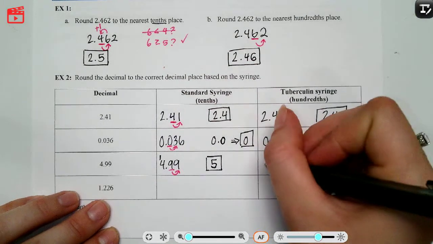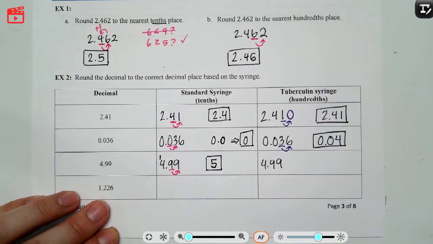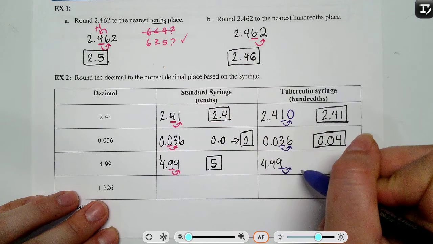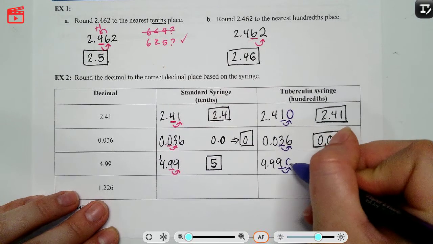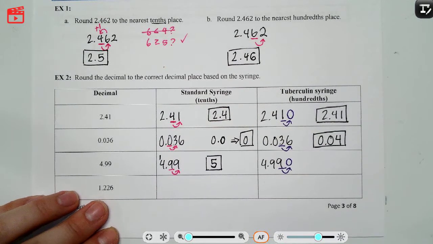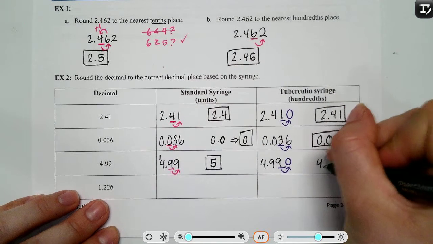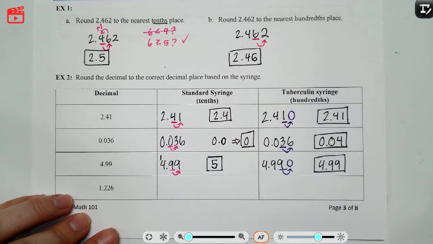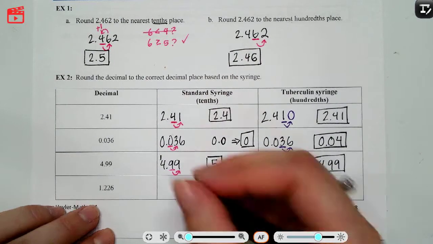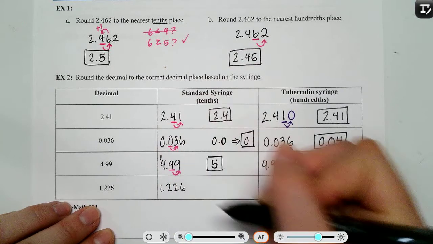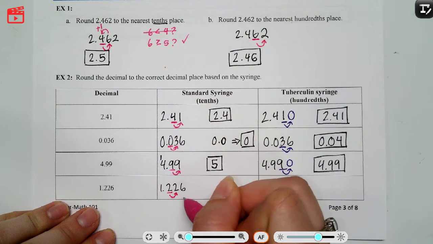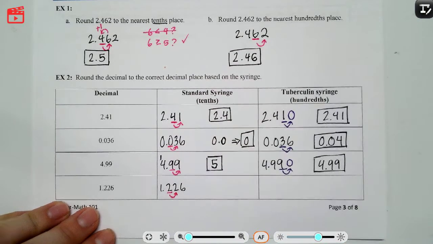Okay, let's take a look at this for the hundredths place. Here's the hundredths. Looking to the right, what number is there? Well, remember, 0, the sneaky little guy, is just hanging out over there. 0 is less than 5, so nothing changes. We're just left with 4.99. And last one, 1.226. All right, looking at the tenths place is a 2. To the right of the 2 is less than 5, so we're not going to do anything.